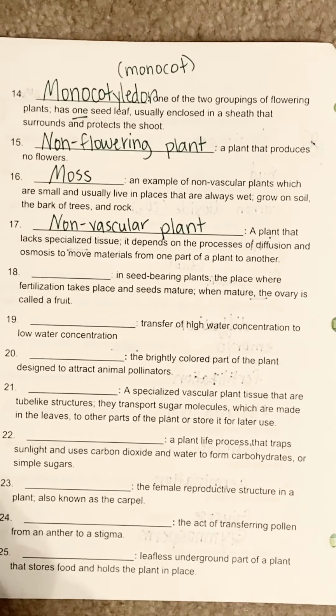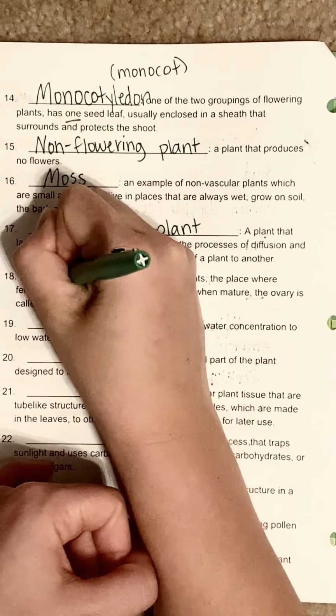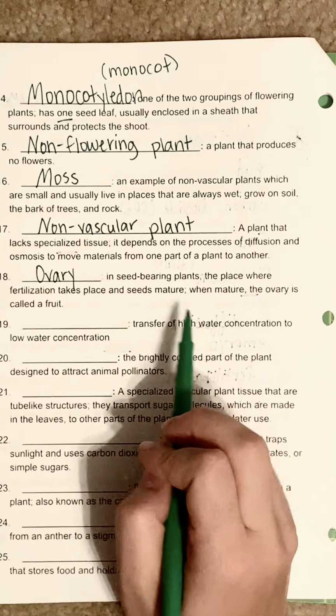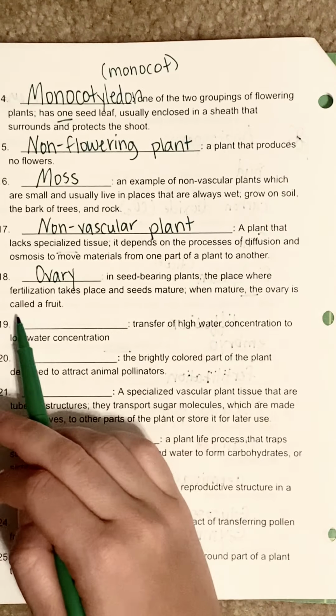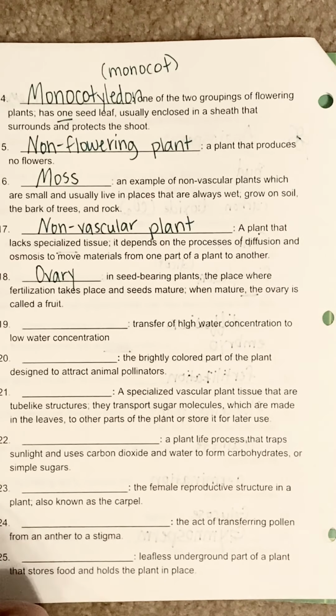Number 18. In seed-bearing plants, the place where the fertilization takes place and the seeds mature is going to be the ovary. And then number 18, last part says, when mature, the ovary is called a fruit, and that's true, which we'll talk more about later in just a little bit as well.